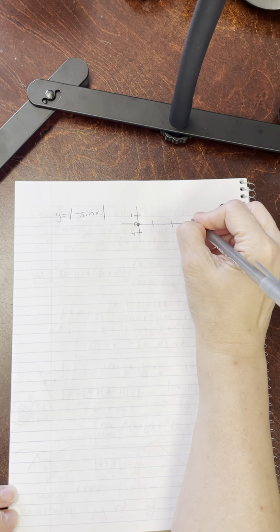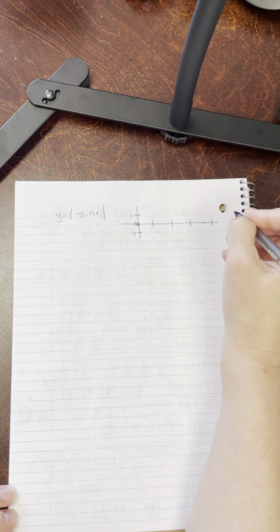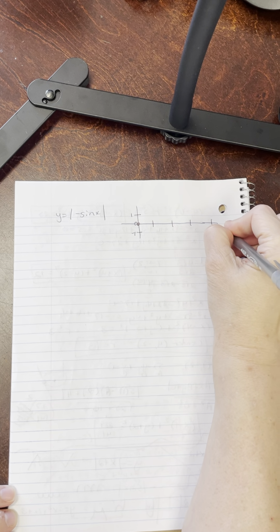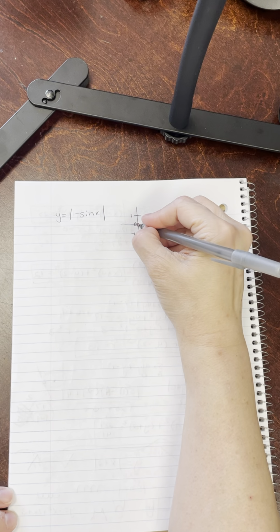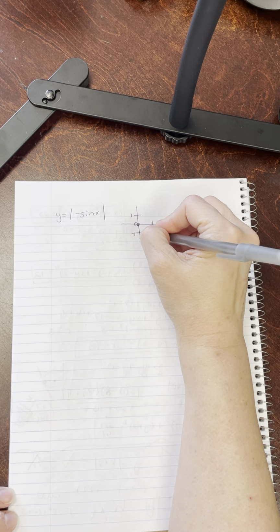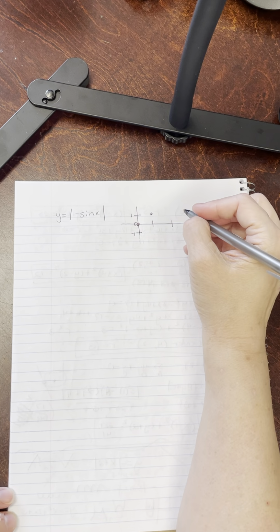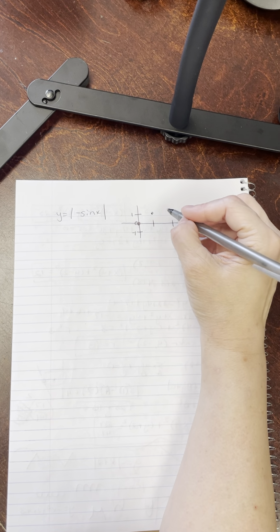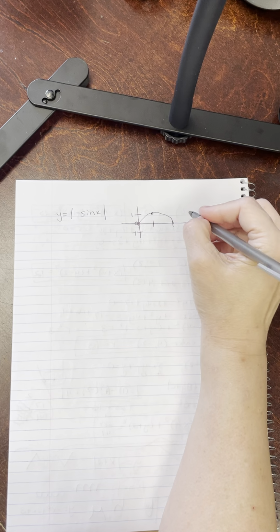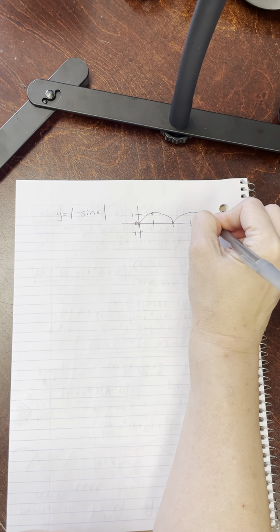So let me get my 4 sections. Okay, and this is ending at 360 degrees. And so I should be going down, but that's going to bump me up. So I would have been at the low point, so now I'm going to be at the high point. So that's going to do this and this again.